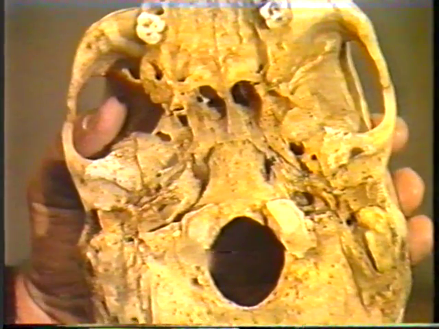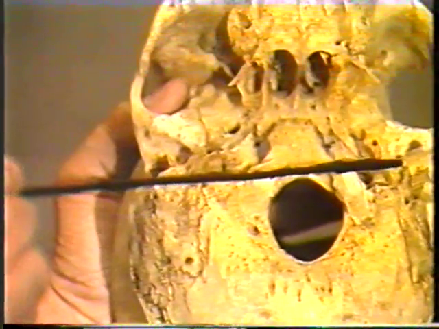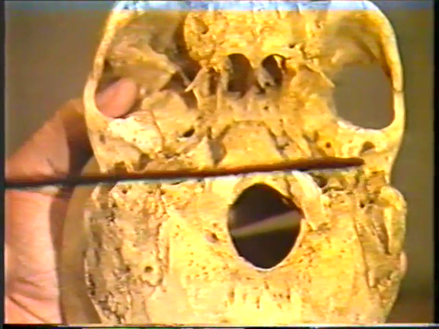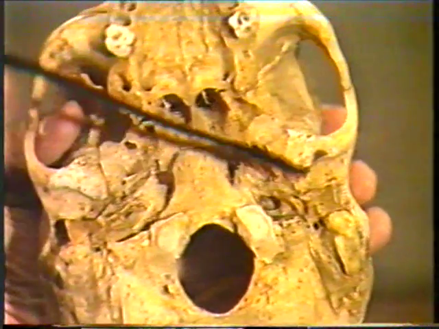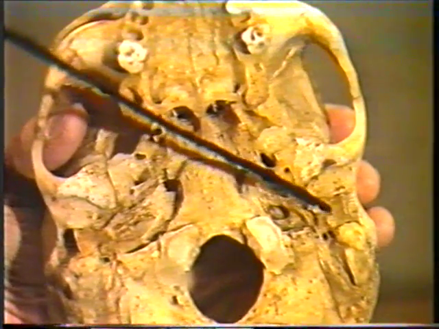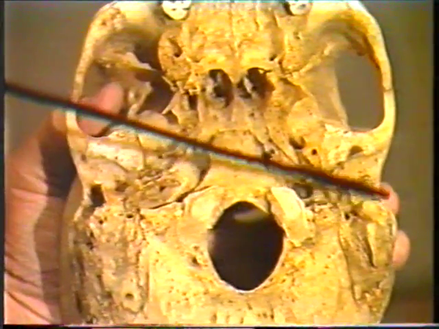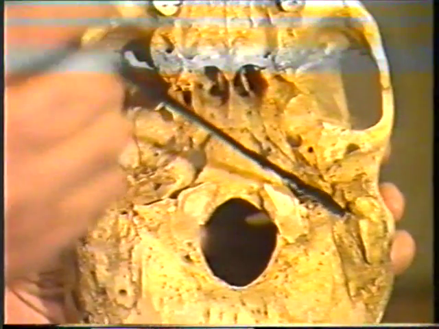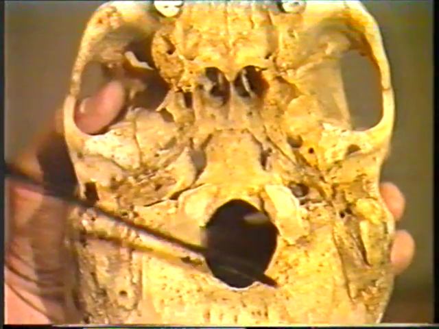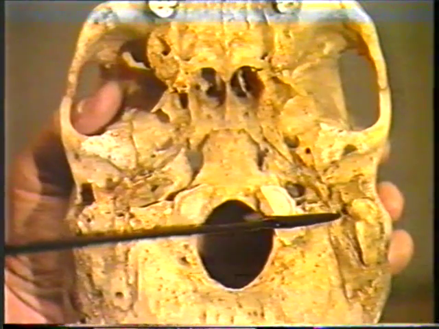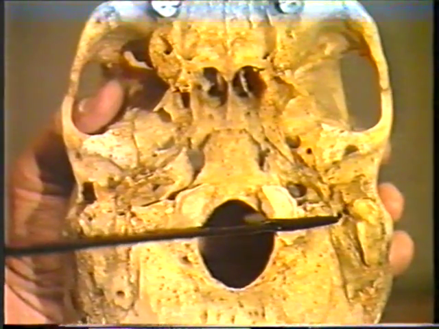The styloid process is encased laterally by the tympanic plate of temporal bone. Just behind the styloid process, between it and the mastoid process, there is the stylomastoid foramen, which transmits the facial nerve. This nerve supplies the muscles of facial expression.